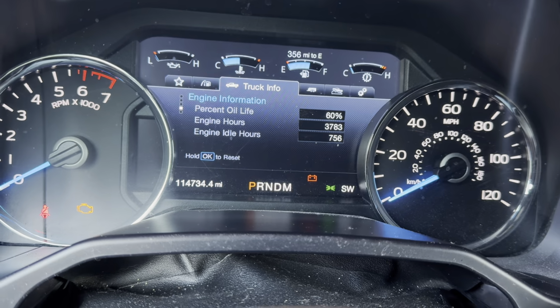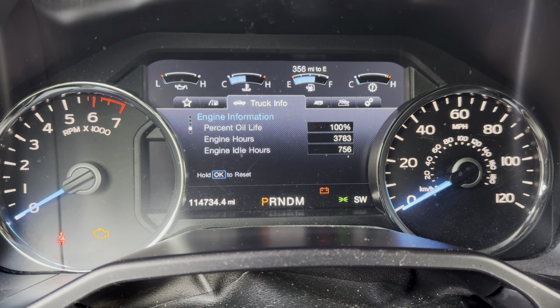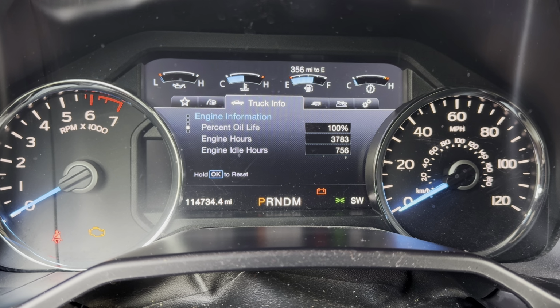Hold OK to reset. So all you do is hold down OK until it resets, and then you can let it go as soon as it hits 100%, and then you're good to go.